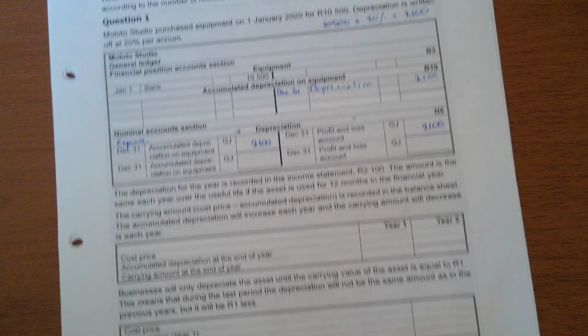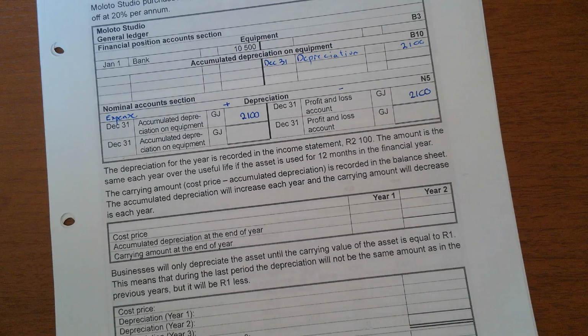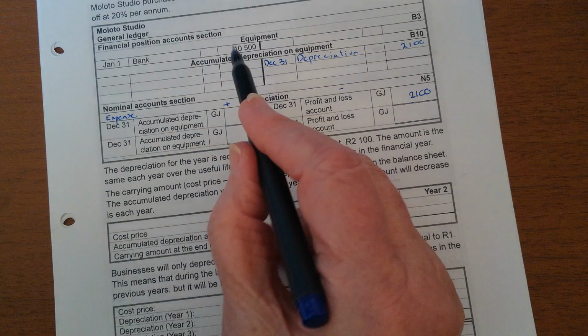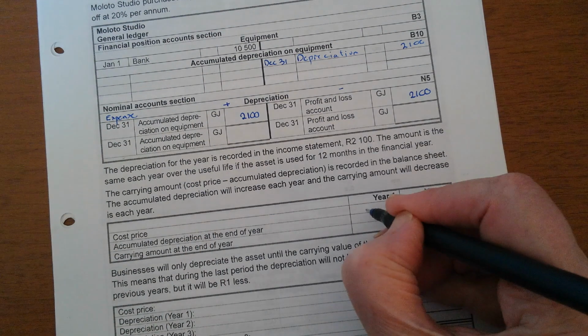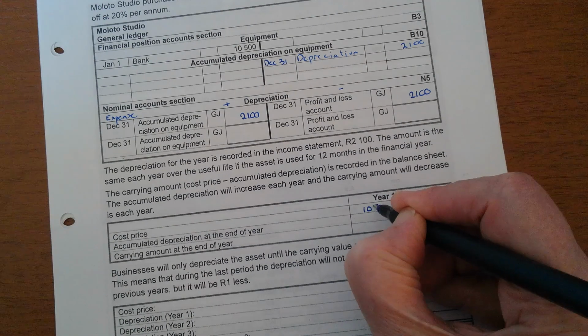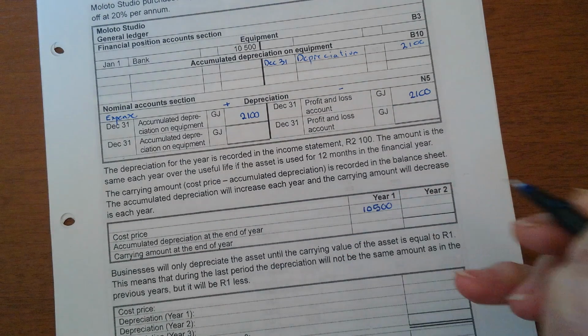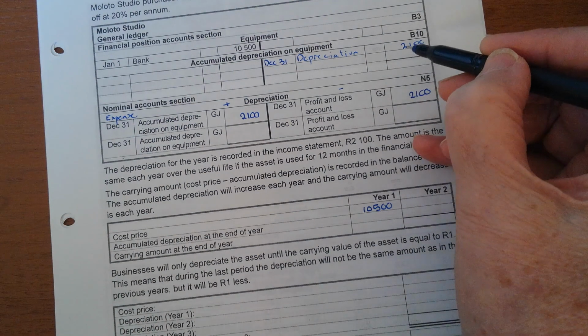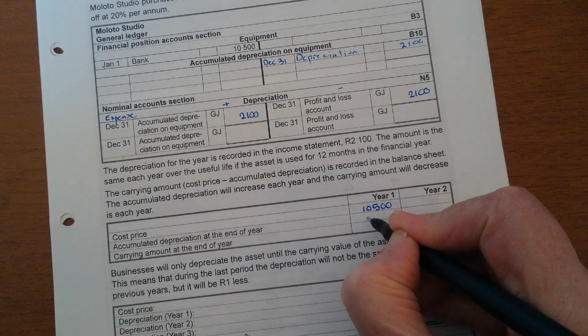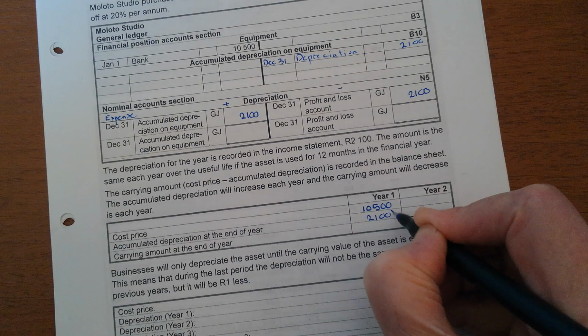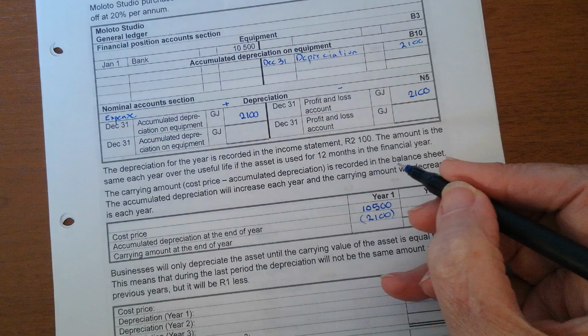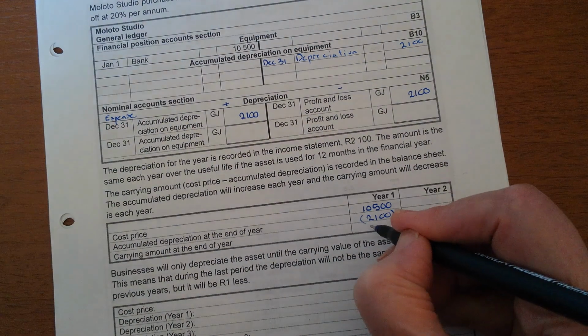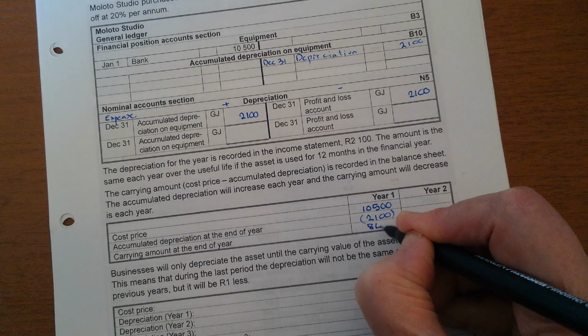In the balance sheet, I want to know what is the carrying amount. So at the end of the first year, I will indicate that the cost price is 10,500. The total accumulated depreciation at the end of the first year is 2,100. So it means the carrying amount is now 8,400.